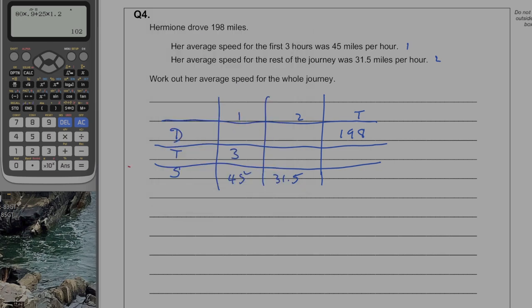So the distance that she travelled would be 3 times 45, so 135. And we know that the total distance is 198, so 198 minus that answer gives us 63. So we can work out the time here, which is quite nice. It's going to be 2. But time is equal to distance divided by speed, so 63 divided by 31.5, which I'm fairly sure is 2. Yeah. So that means that her total time for the journey is 5.